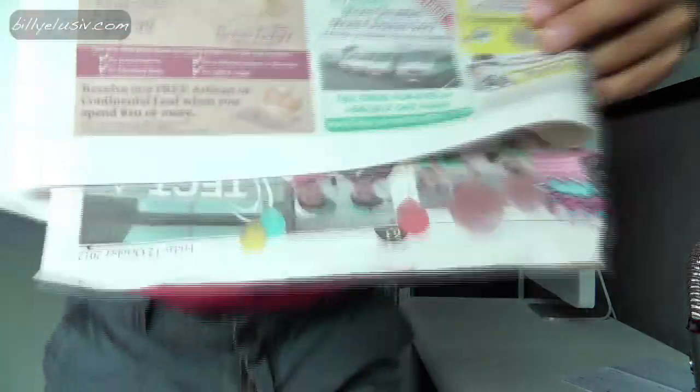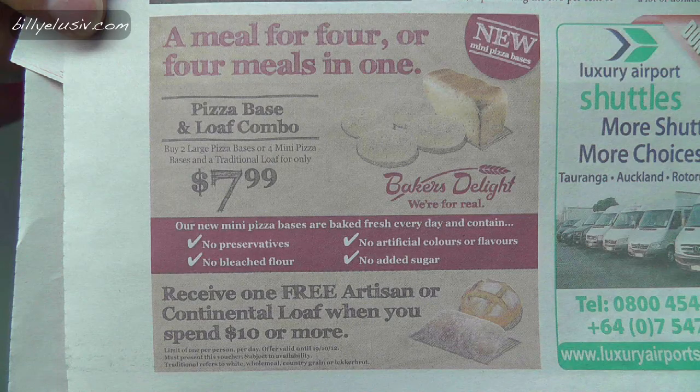This was the next page back. Okay. So you can see that it's to do with Baker's Delight. They're selling bread, pizza base and loaf combo, $8. There's some benefits here of why you would buy their bread, because there's no preservatives, no added sugar in them. But here, receive one free artisanal continental loaf. This is compelling. This is something that makes me look twice. And then if you look in the fine print, you must present this voucher.